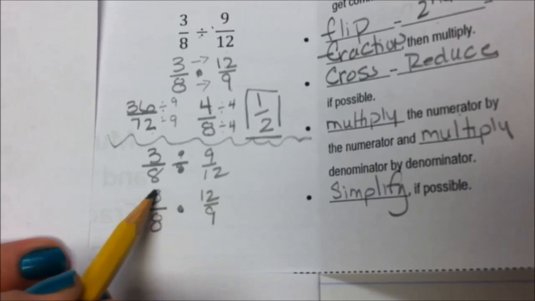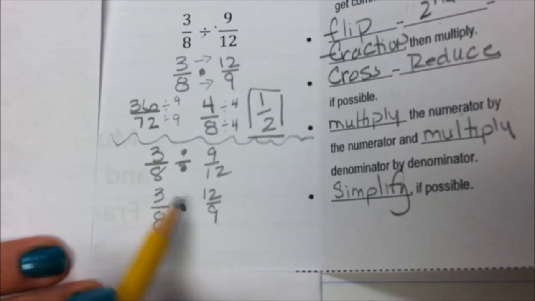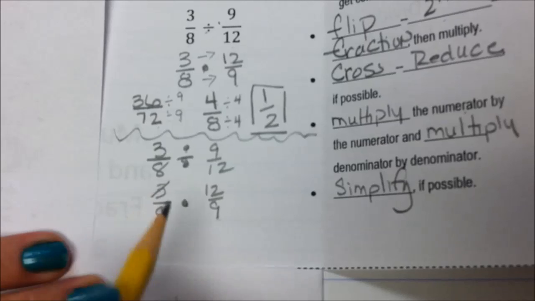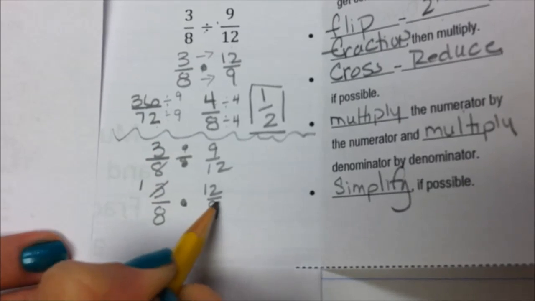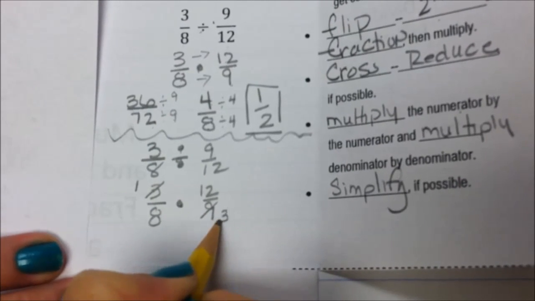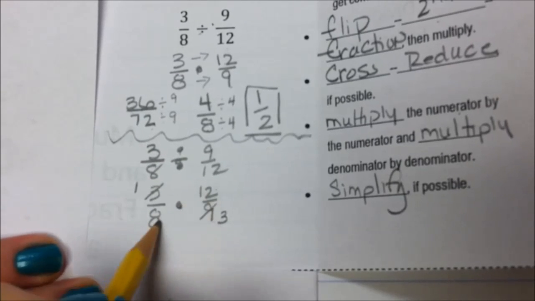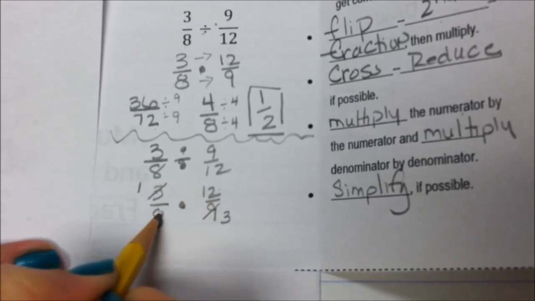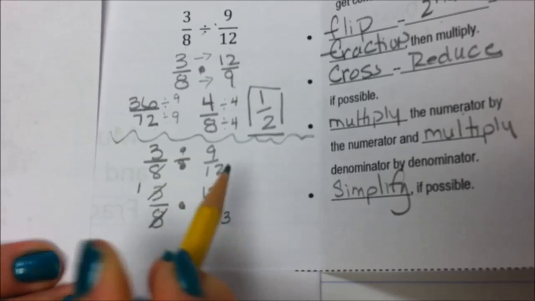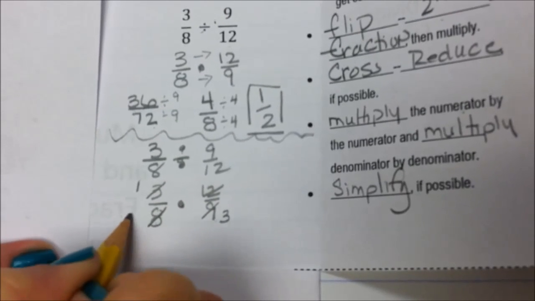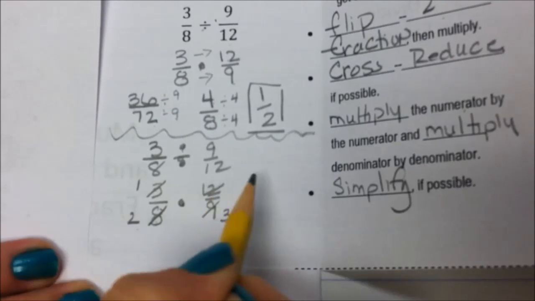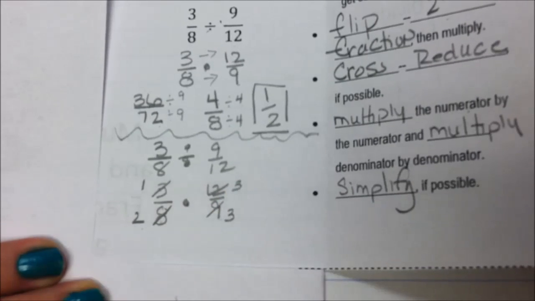Again, when you cross-reduce, you cross diagonally. So what can go into 3 and 9, which would be 3? 3 goes into 3 once. 3 goes into 9 3 times. Going the other way, what can go into 8 and 12? Would be 4. 4 goes into 8 twice. 4 goes into 12 3 times.